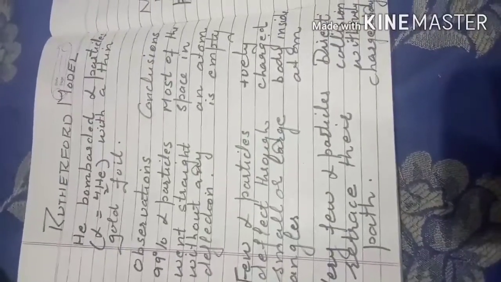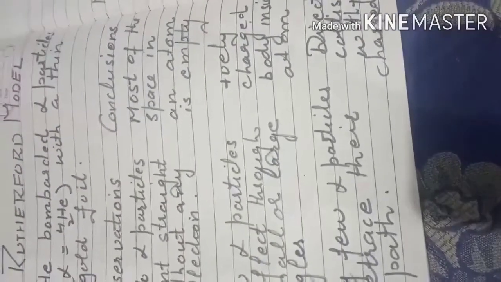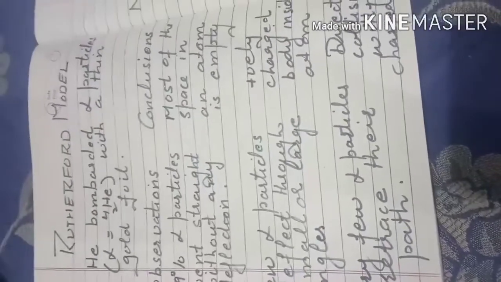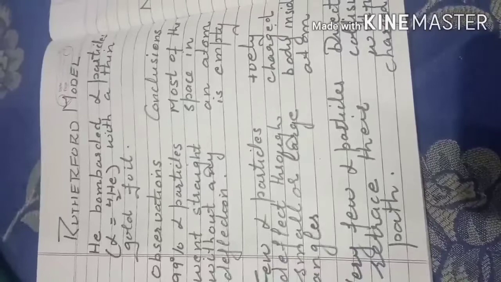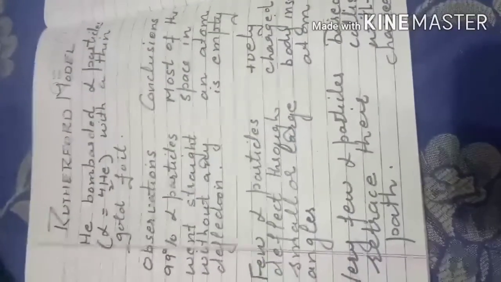Now, when he did this experiment, he made certain observations and drew conclusions from them. First observation was 99% alpha particles went straight without any deflection. It means he concluded from it that most of the space in an atom is empty.